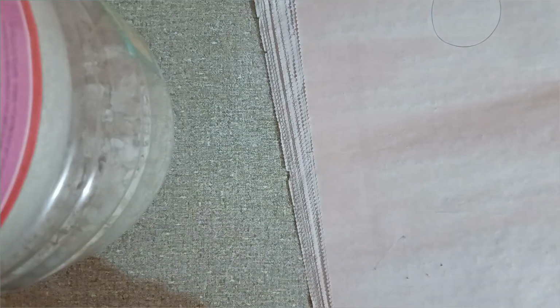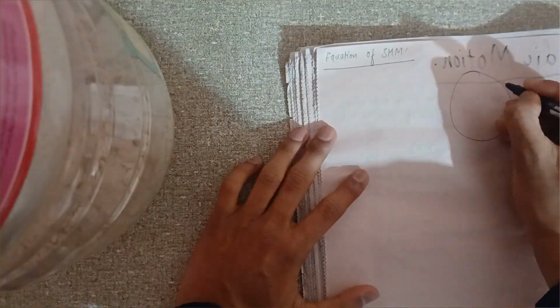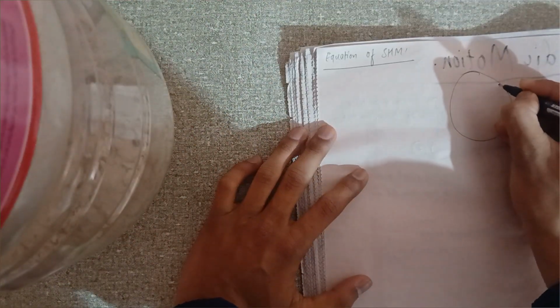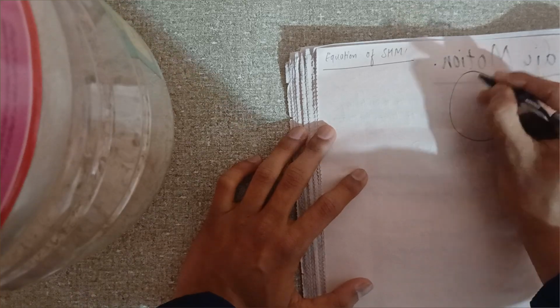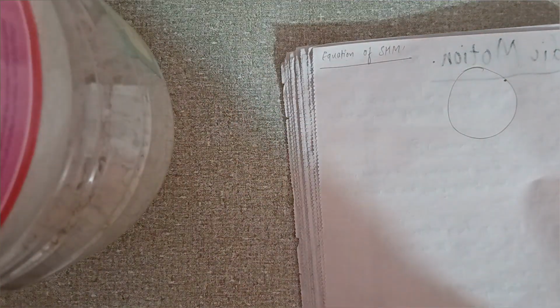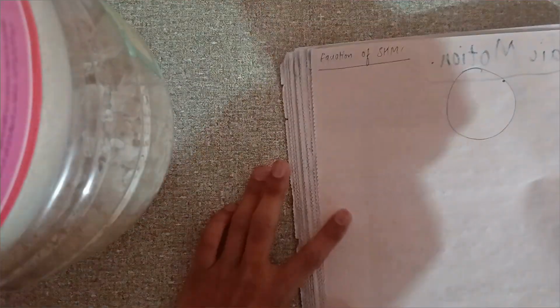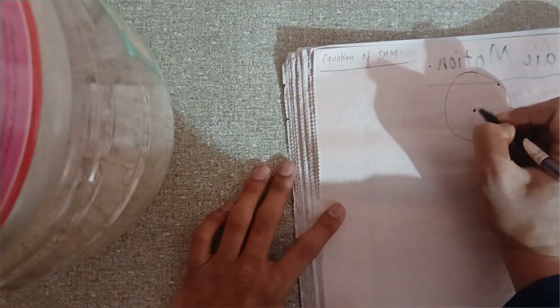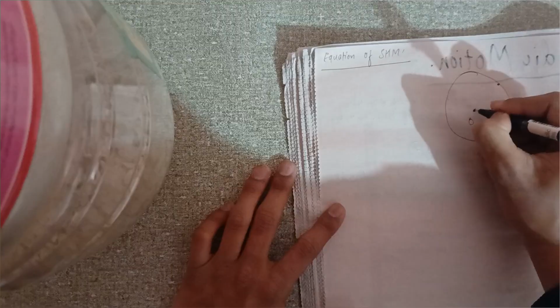So first of all, you need a circle to demonstrate simple harmonic motion. Let this be a particle having mass m rotating in this circular orbit. The center is this, let it be O, and the radius is r.